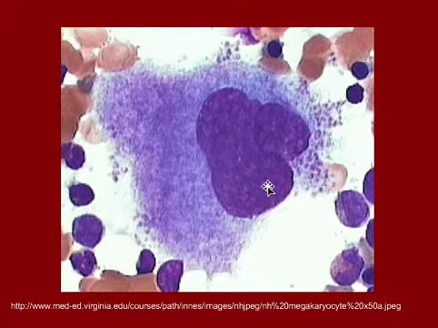All right, so here's your megakaryocyte, and it is shedding off these little guys, which are platelets, and these are lymphocytes. This is in bone marrow. And so they just shed them off consistently, and as they do that, they make platelets.